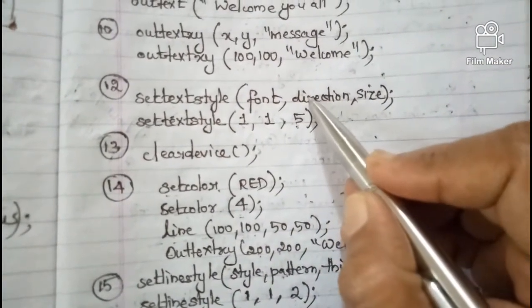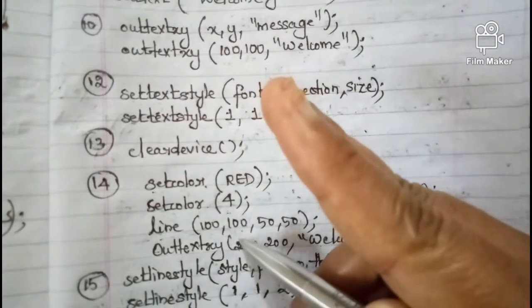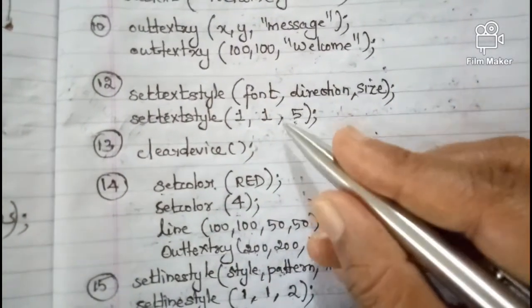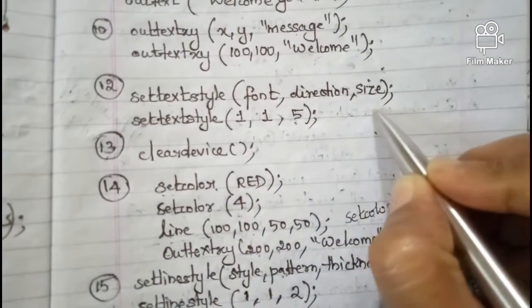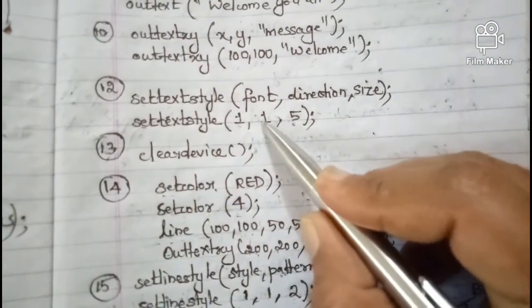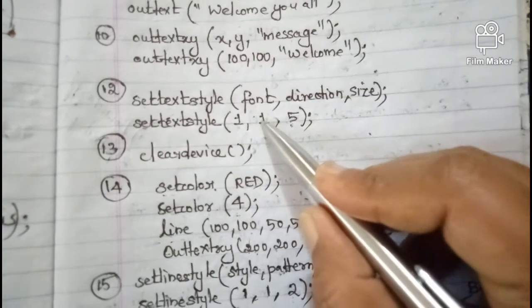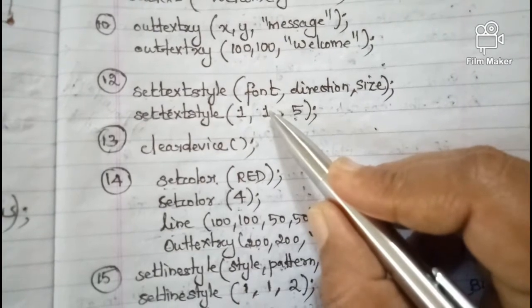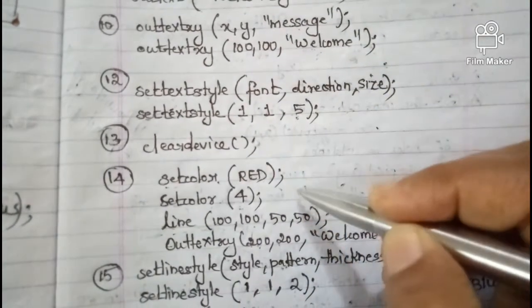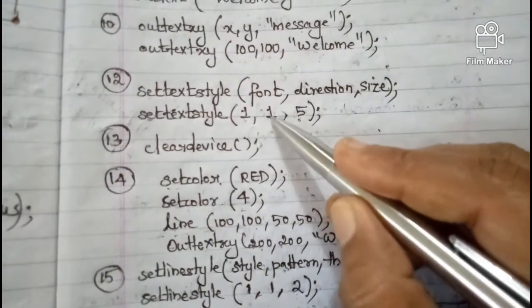Second argument is direction. There are only 2 directions: horizontal direction and vertical direction. If you want to display the text in a horizontal style, then give it as a 0. Second argument must be 0. But if you want to display the text in a vertical direction, then the argument must be 1.